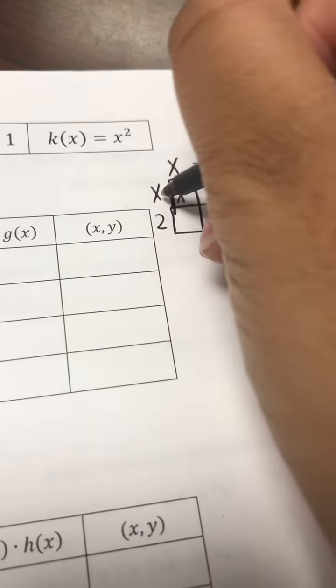So negative 1 plus 2 is 1. So I know that negative 4 times 1 is negative 4, which means if I put in negative 1 into this equation, I should get negative 4.